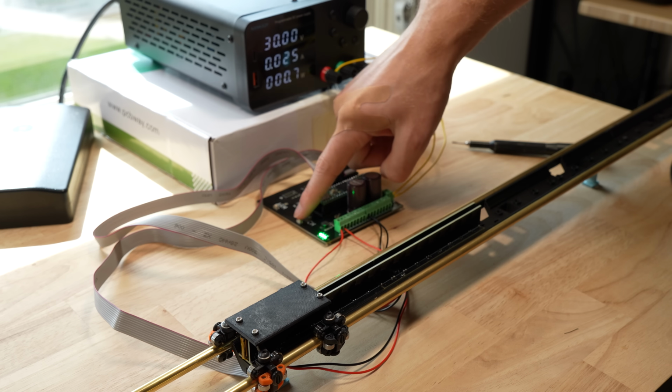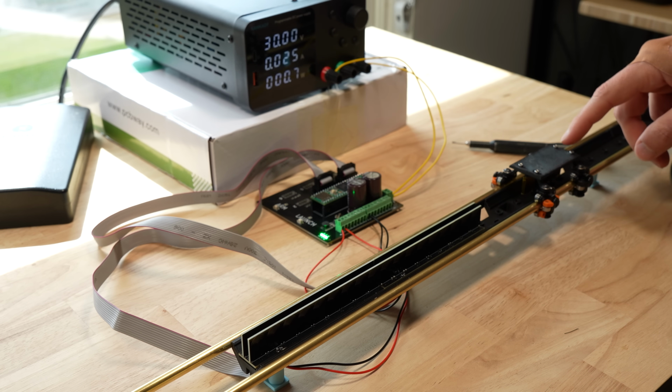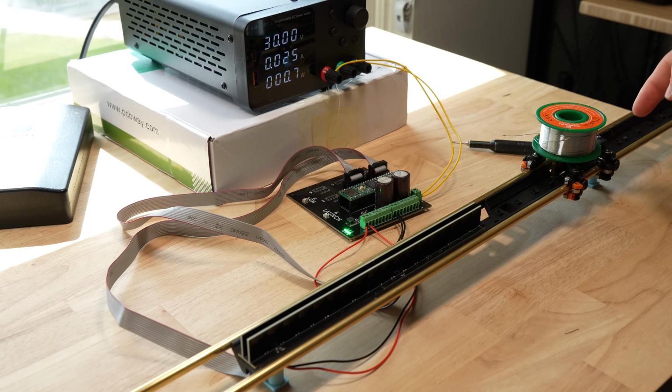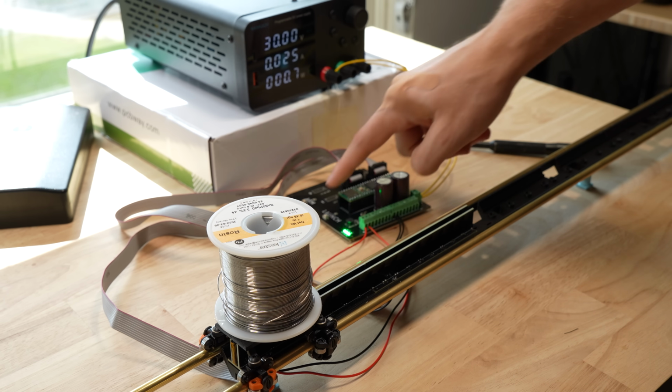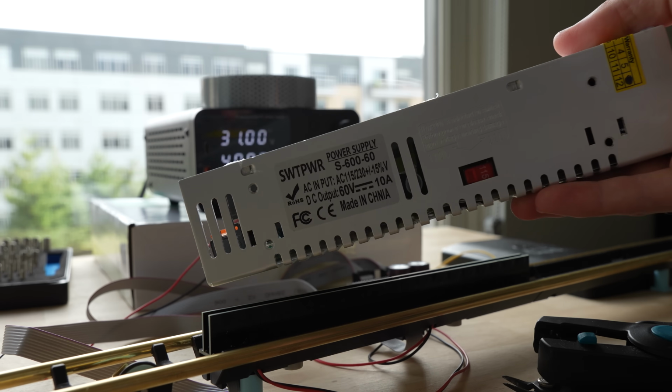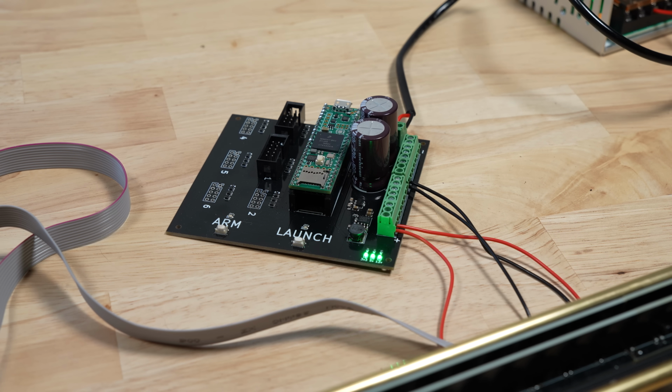Sure enough, that's working perfectly. Did a few more tests before realizing that 30 volts is not enough. These coils are quite a bit higher resistance than I had expected, so I can just up the voltage to 60 and see what happens. 3 green lights means we are good to go.